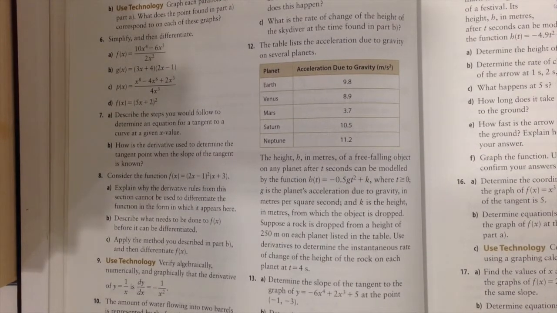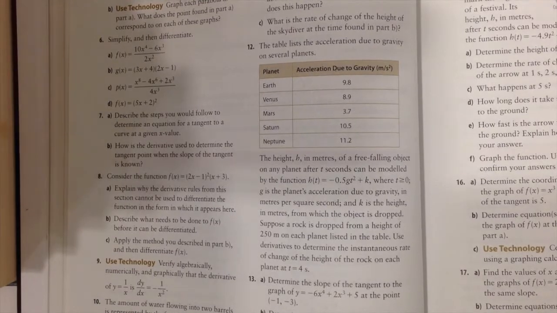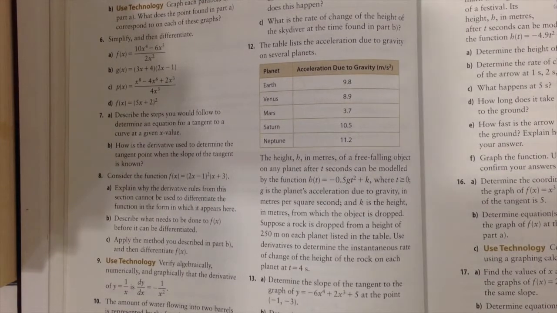The question says use derivatives to solve the problem, so we are dealing with the derivatives unit of the Calculus and Vectors course. The key elements of the problem are the acceleration due to gravity table, the displacement function, and we are asked to find the instantaneous rate of change of the height of the rock, which is also the velocity of the rock at t equals 4 seconds.